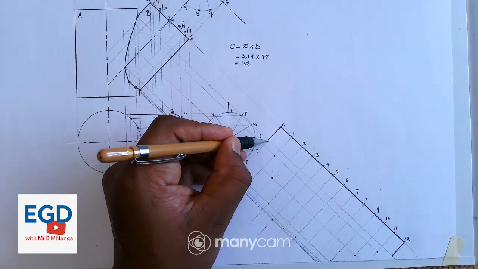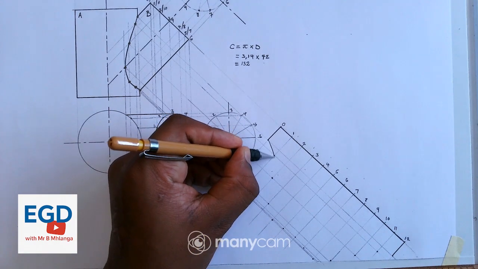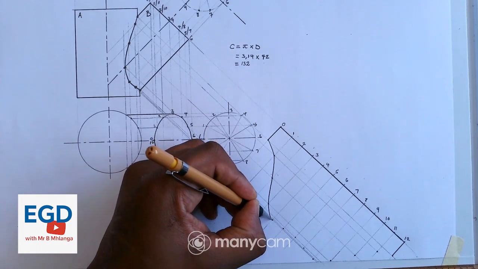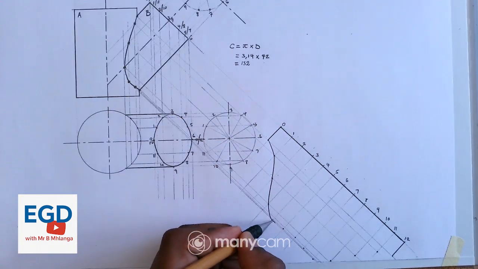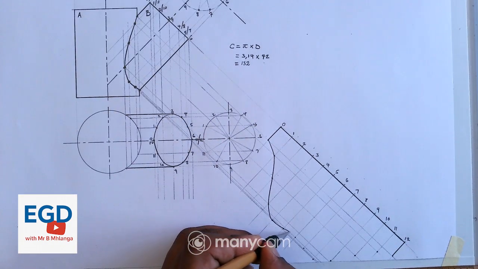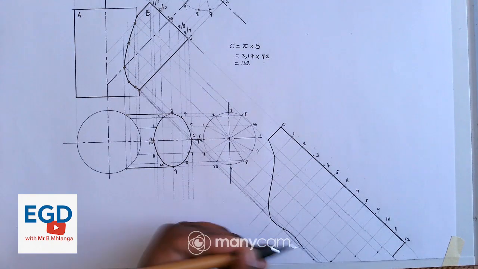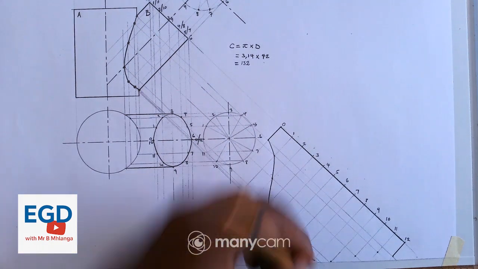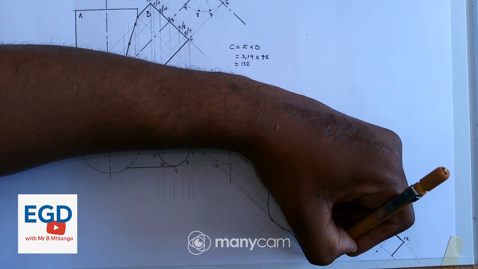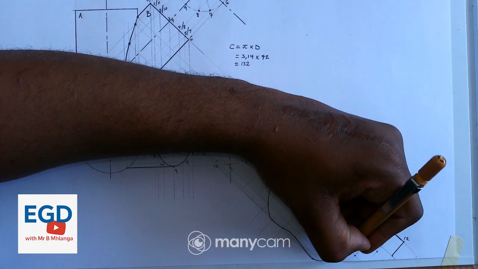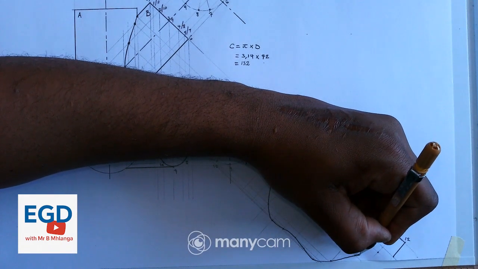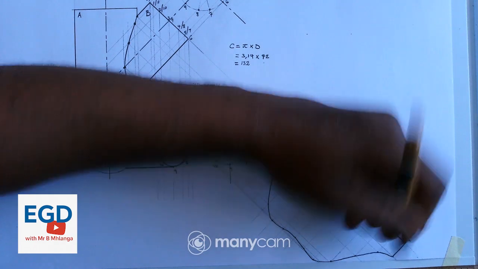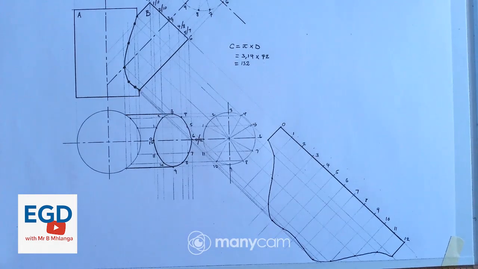So I'll connect the points just like that.